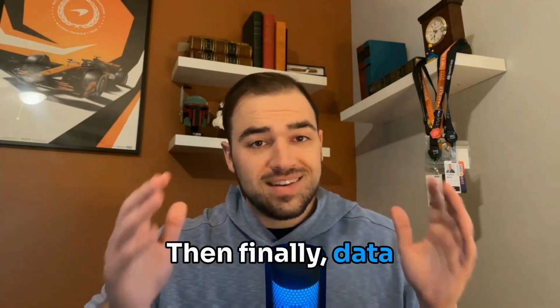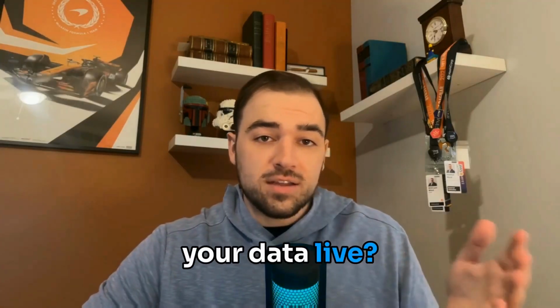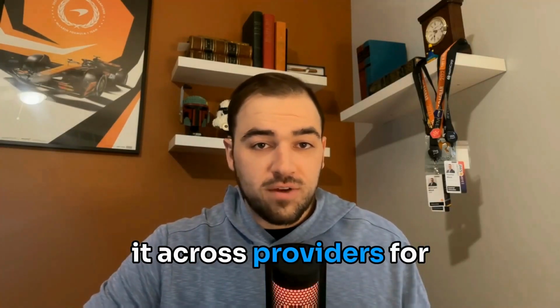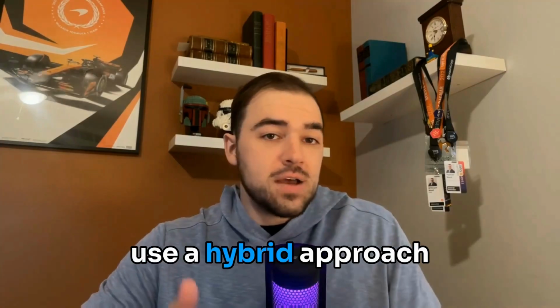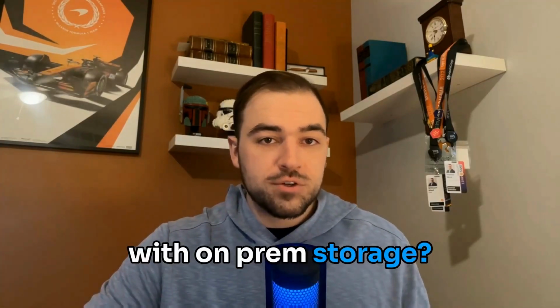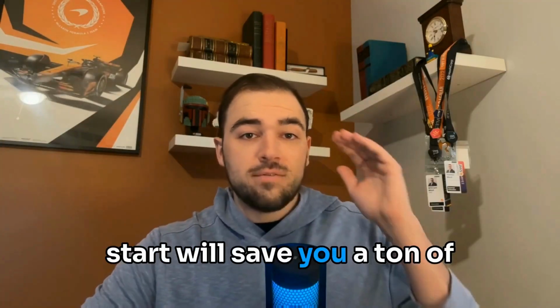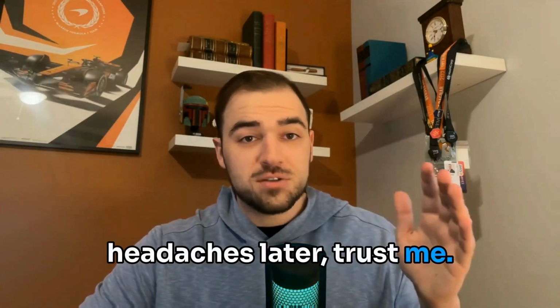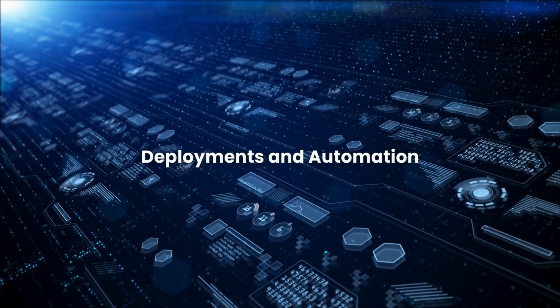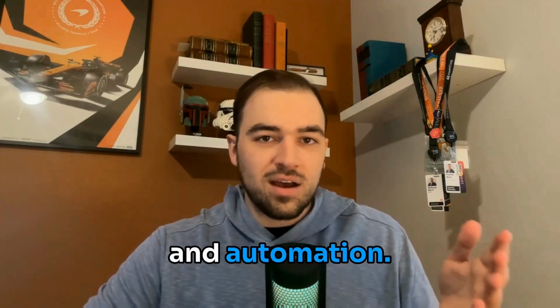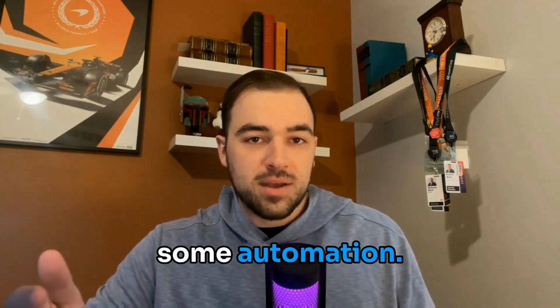Then, finally, data management. Where does your data live? Do you need to replicate it across providers for high availability, or do you use a hybrid approach with on-prem storage? Planning this from the start will save you a ton of headaches later, trust me. Now, let's jump into some more fun things. Let's talk about deployments and automation. Let's start with some automation.